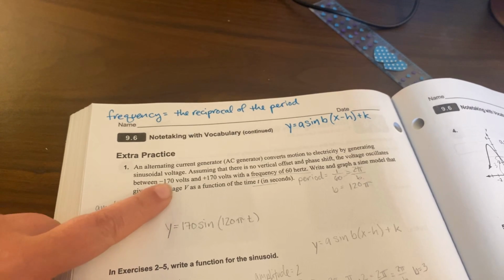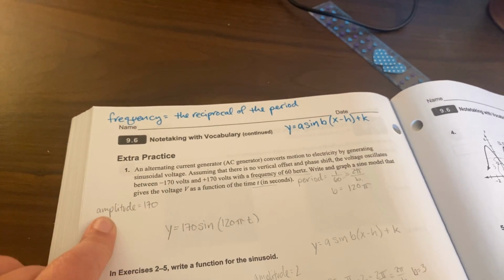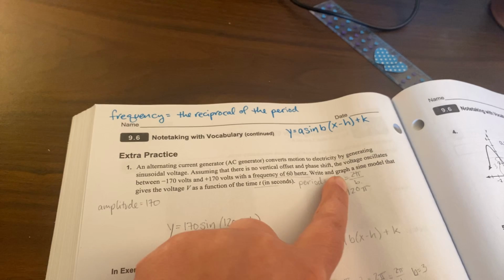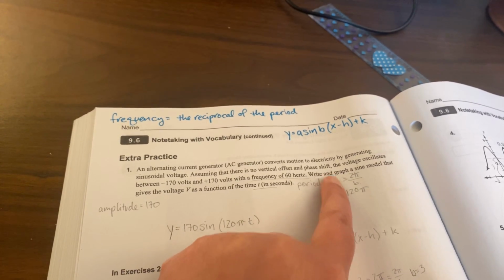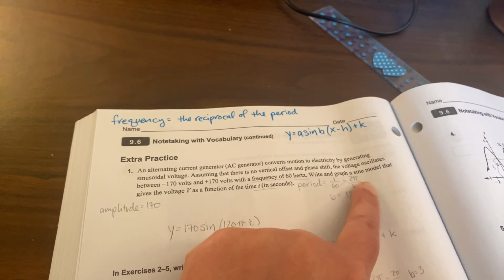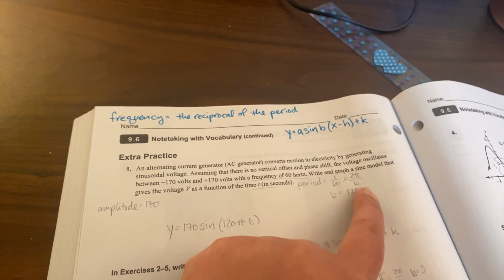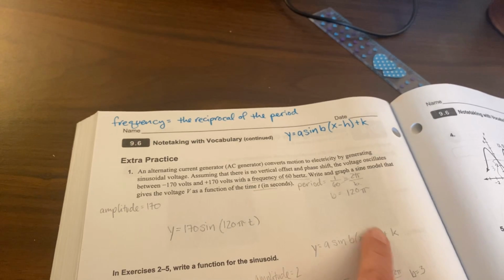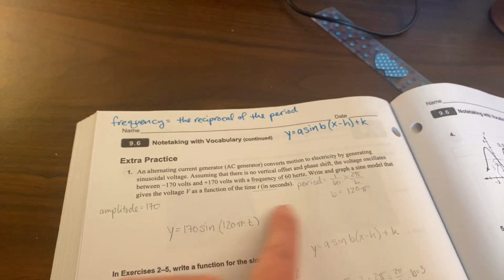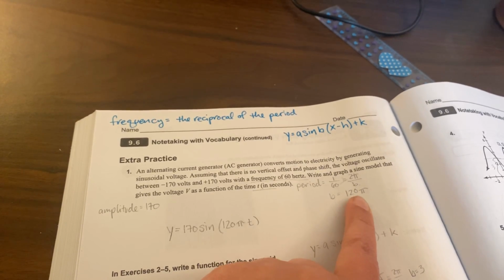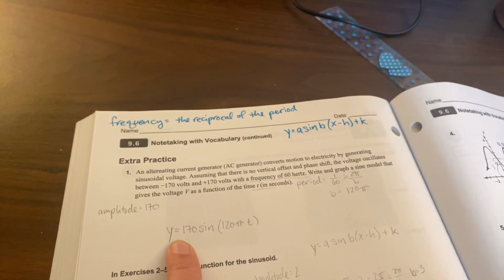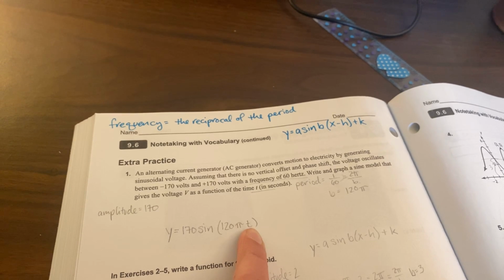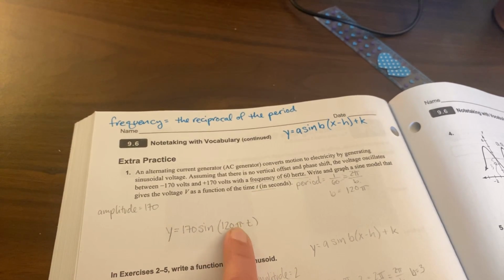The amplitude is, since it goes between negative 170 and positive 170, 170. They tell us that the frequency is 60 hertz, so the period is the reciprocal of that, 1 over 60. And 1 over 60 is equal to 2 pi over b. That's how we find that: 2 pi over b is equal to the period. I cross-multiplied to solve for b, and b is 120 pi. So I'm going to plug the 170 and the 120 pi into my equation up above. I get y equals 170 times the sine of 120 pi t, because we need to use the variable t for time in seconds.